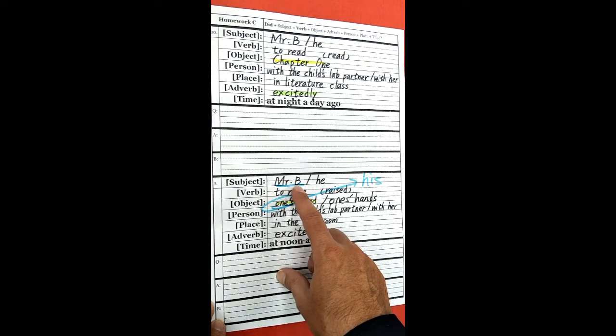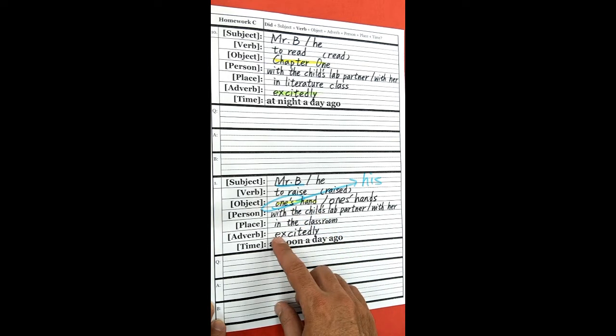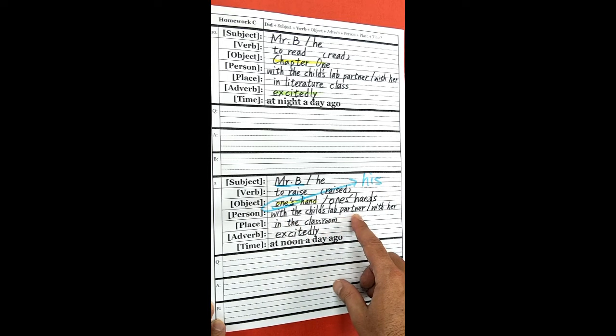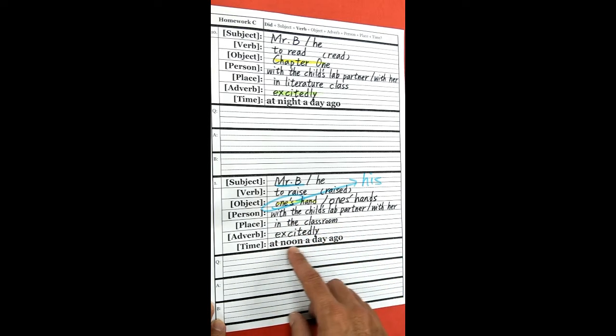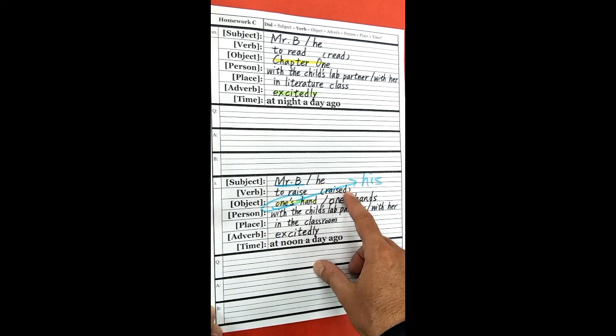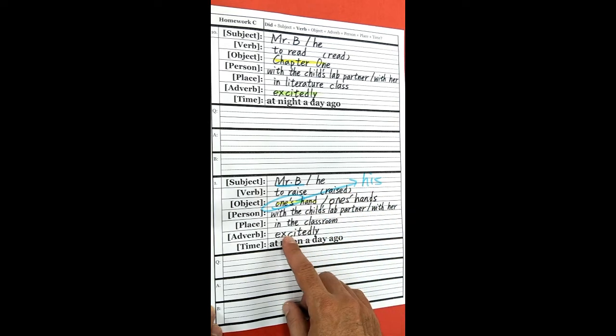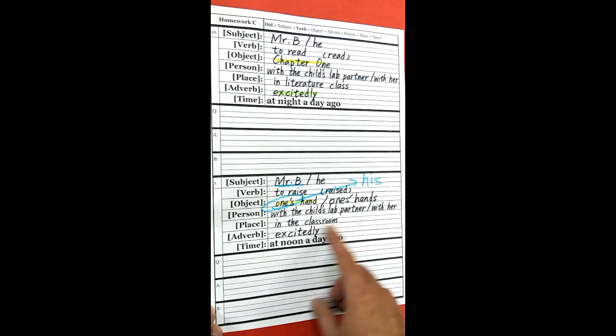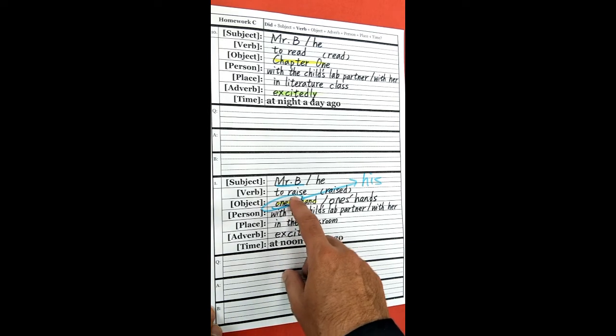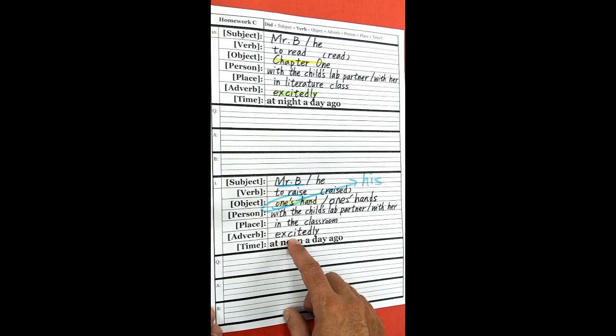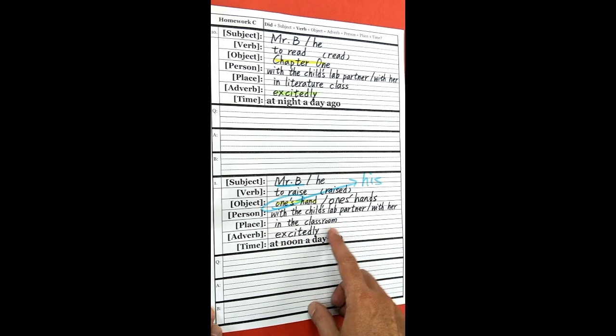Did Mr. B raise his hand excitedly with the child's lab partner in the classroom at noon a day ago? Yes, he raised his hand excitedly with her in the classroom at noon a day ago. No, he didn't raise his hand excitedly with her in the classroom at noon a day ago. Okay, do your homework. Very nice.